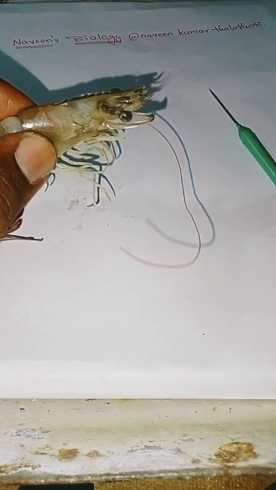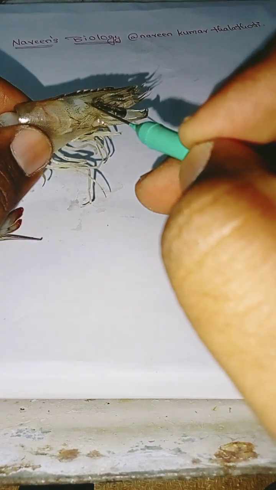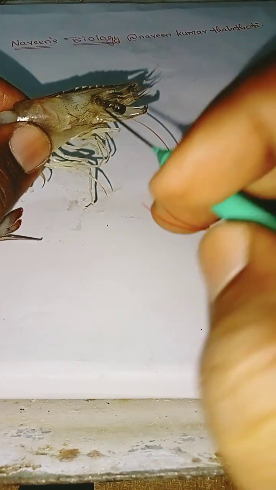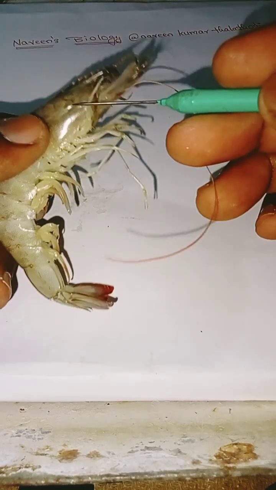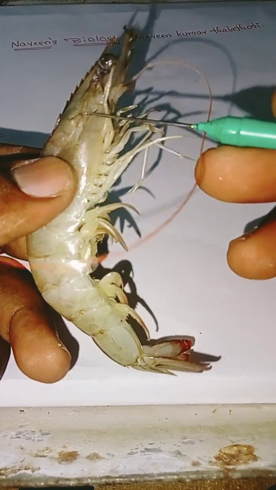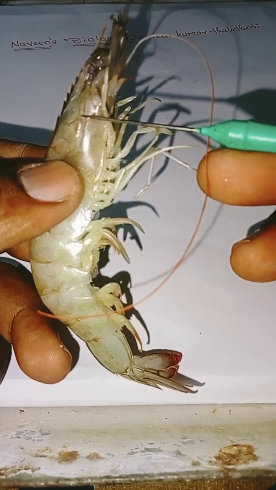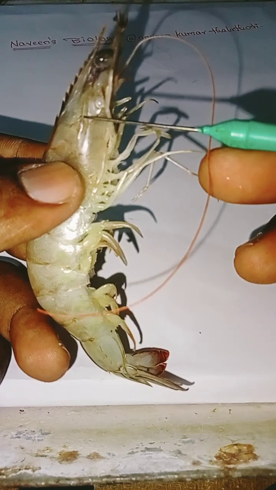This is the cephalothorax. And see this, there is a hepatic spine.